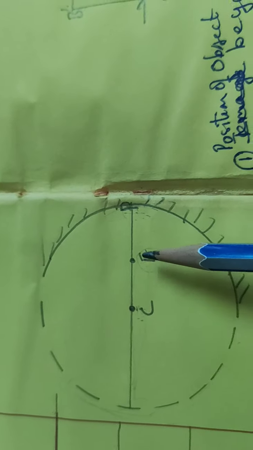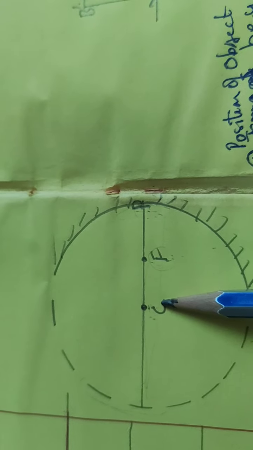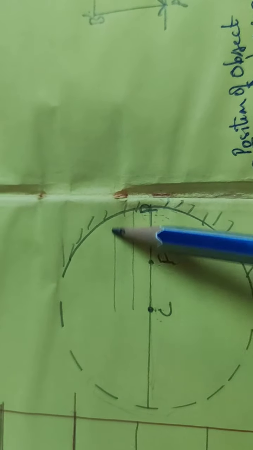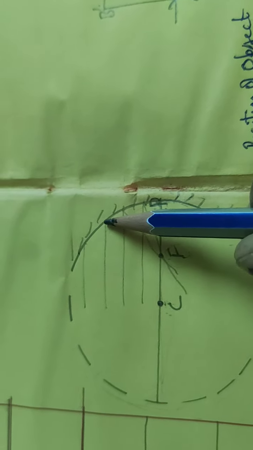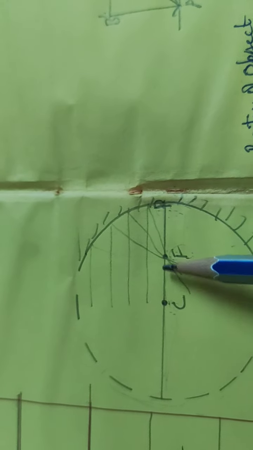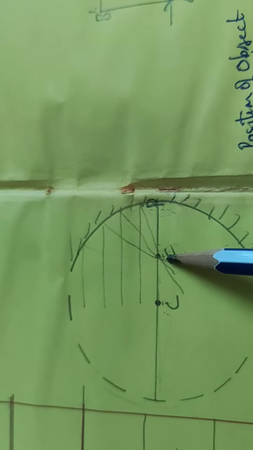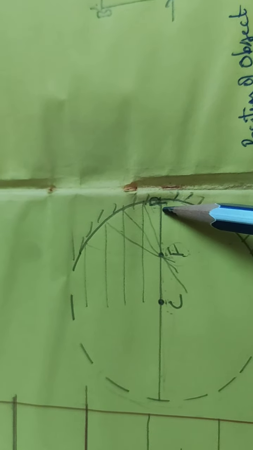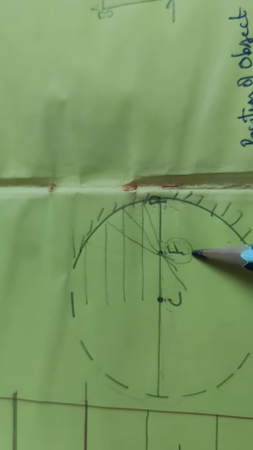Clear? Now what is this F? F is the point where all the rays parallel to the principal axis, parallel meaning if these are going this way, will all pass through this point. I've just drawn an imaginary point here, but the point where all the reflected rays from the incident rays that are parallel to the principal axis meet is known as the focus or the focal point.